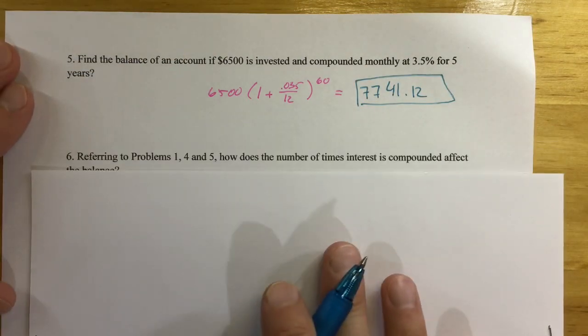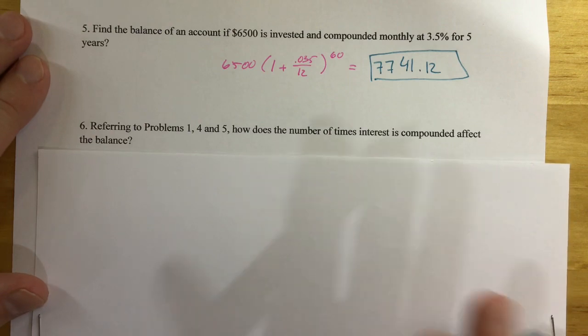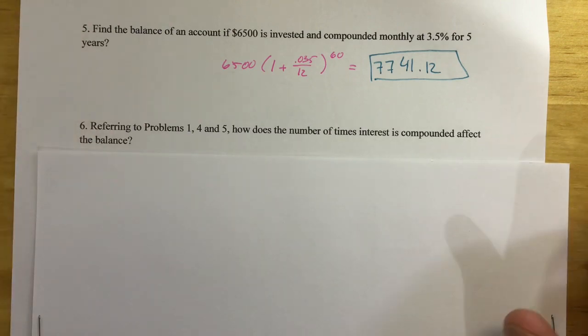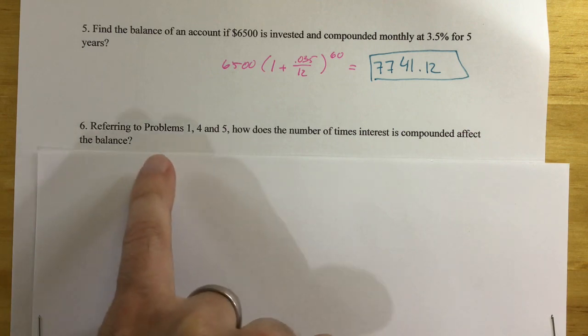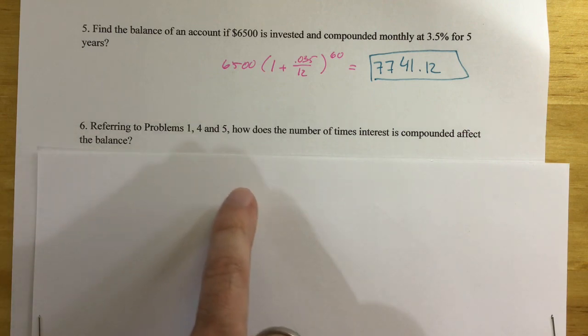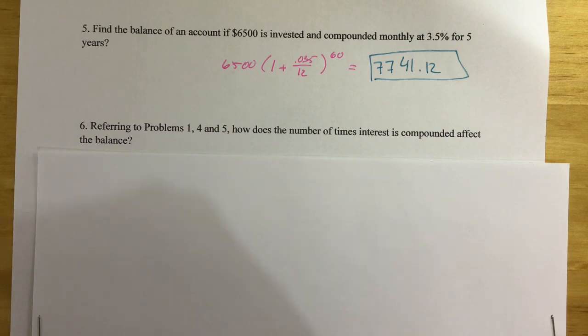All right, then question number 6. I think this is an important one for us to understand, like what's happening, and it gets close to an idea that we discussed in rational functions. So let that be sort of a hint there, rational functions. Not quite, but it's close to this idea. Okay, 6. Looking at problems number 1, 4, and 5. How is it affected? How does the number of times affect the compounding that we have there?